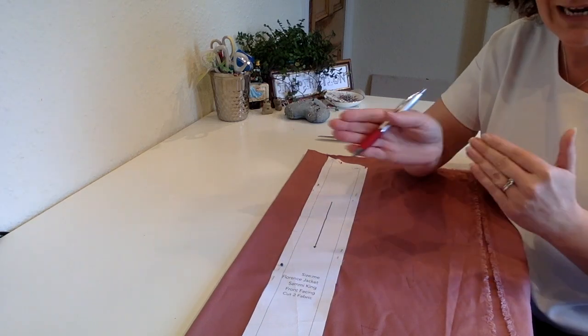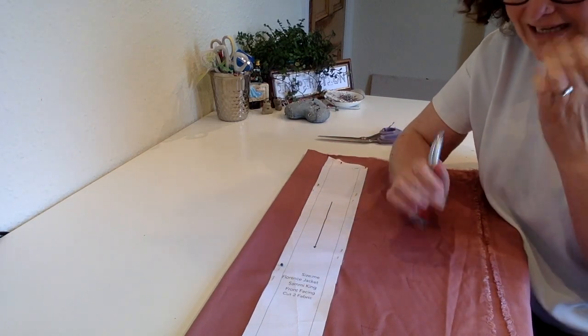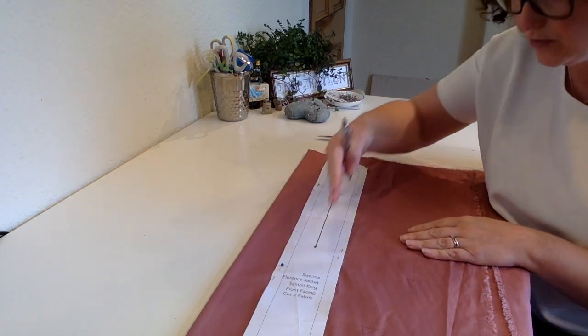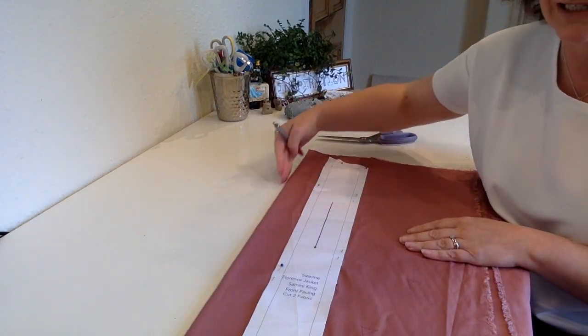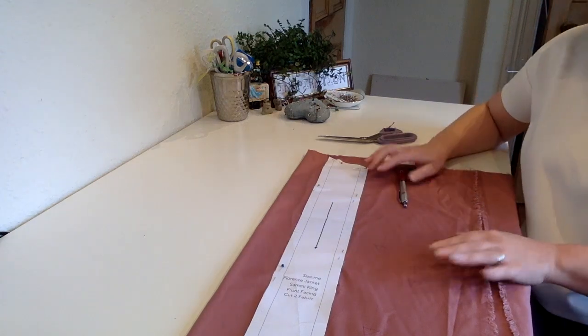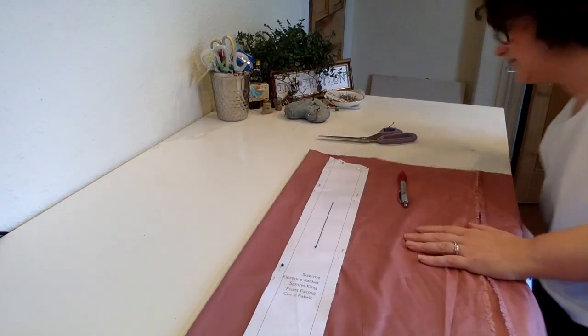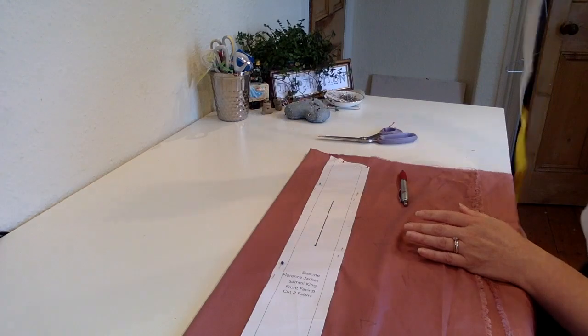So it's not at an angle on the bias. If it was on the bias, it would stretch. So it's important that we keep it parallel to this edge. And the best way to do that is to measure. So to pin everything on, sorry, I've dropped my tape measure.